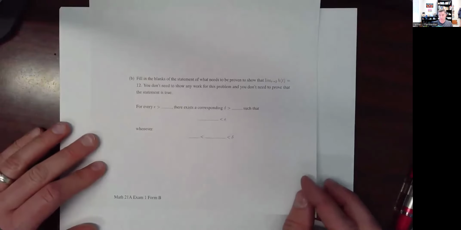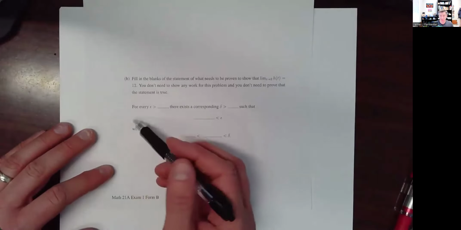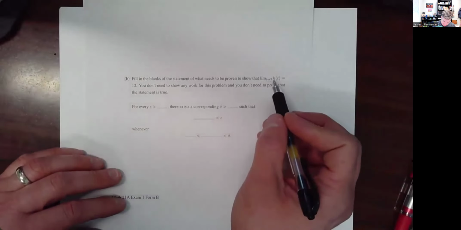I kind of like this fill in the blanks question here. I think it's a good way of getting you to think about how we should be doing this delta of something thing. So I'm just going to do this one as is, just to show you an example of it. Fill in the blanks of the statement of what needs to be proven to show that the limit as t approaches 2 of h of t equals 12. Don't show your work, don't prove it.